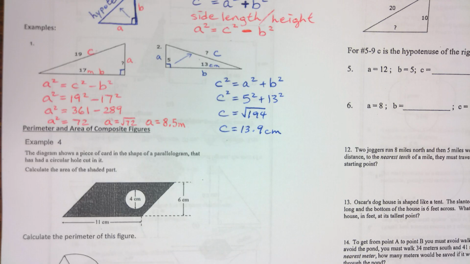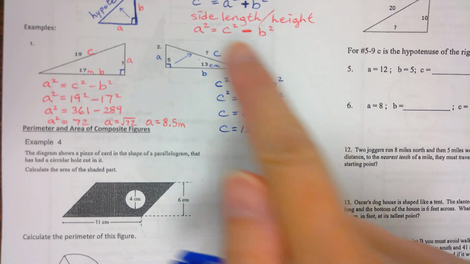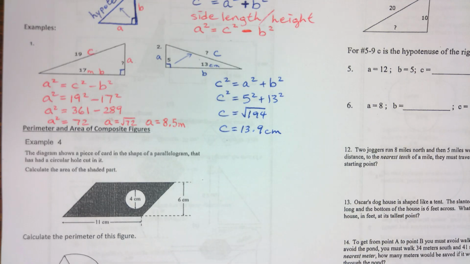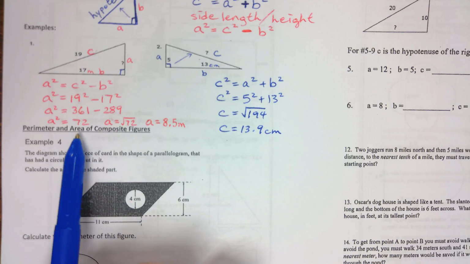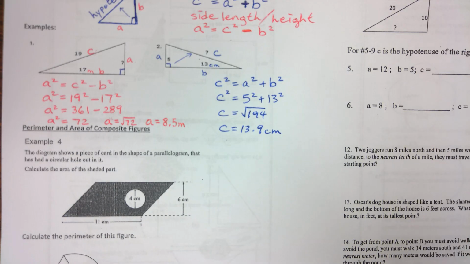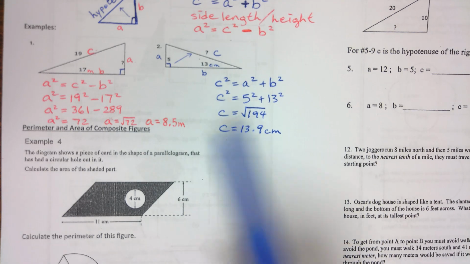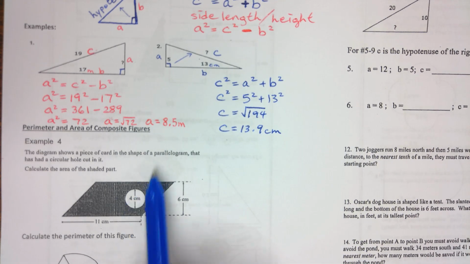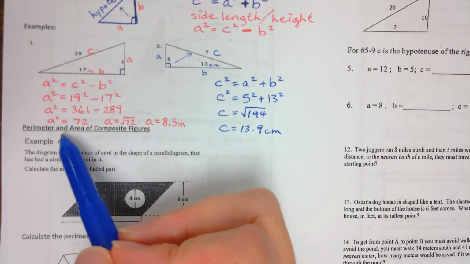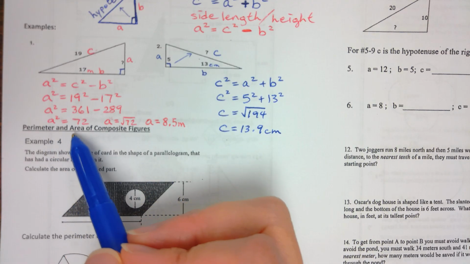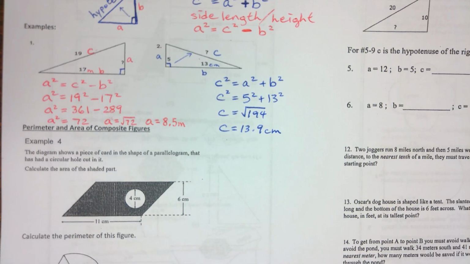So this was a nice little refresher of Pythagorean theorem, which you guys learned in grade 8. There are some practice questions on this on page 10 to help you guys refresh your memory and have the practice. But as I said, you learned this in grade 8. So what's new in grade 9? To apply it into our problems. So we're going to talk about perimeter and area of composite figures.